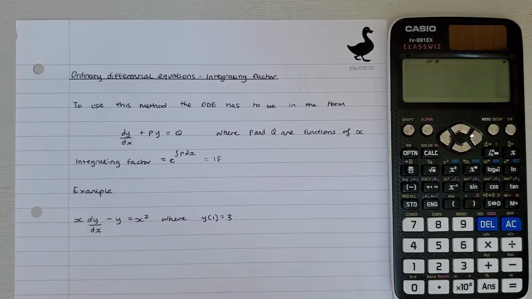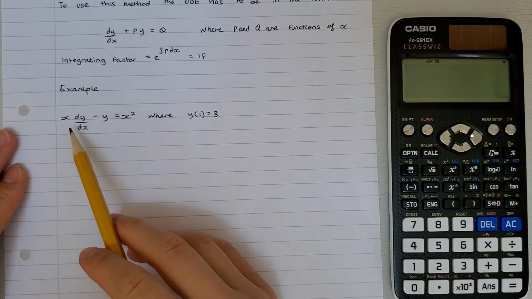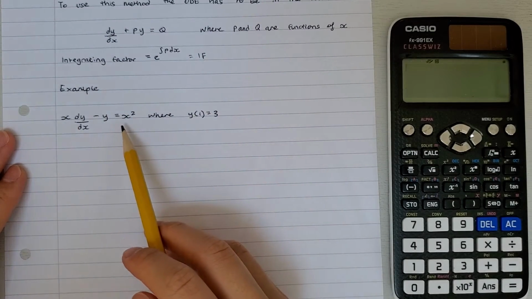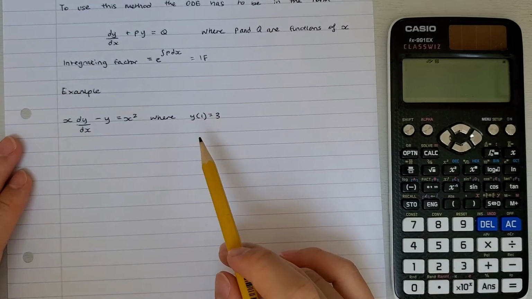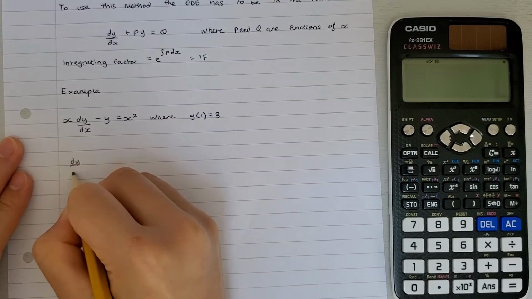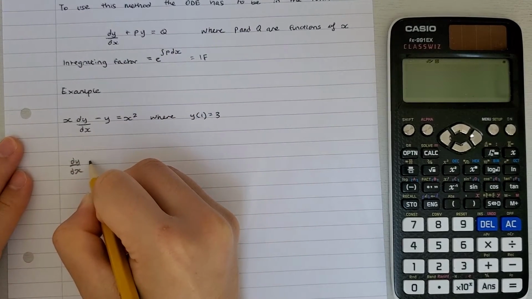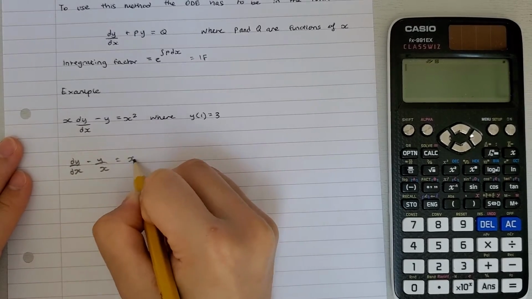So if we do two examples, we have x dy/dx minus y equals x squared, when y(1) equals 3. So we try and get it in this form first. So we have dy/dx minus y over x equals x.